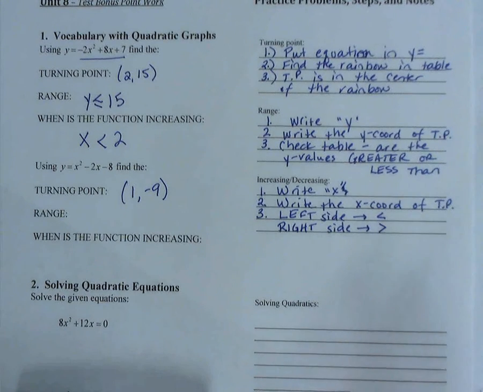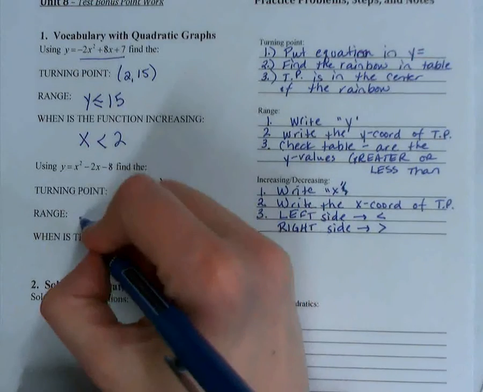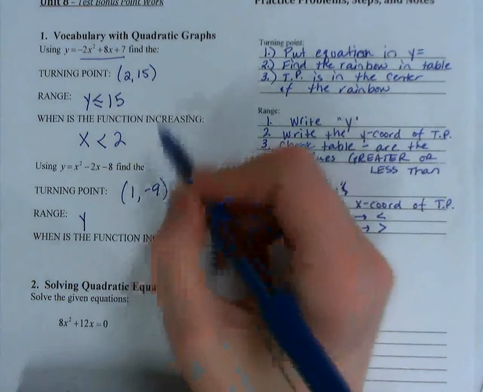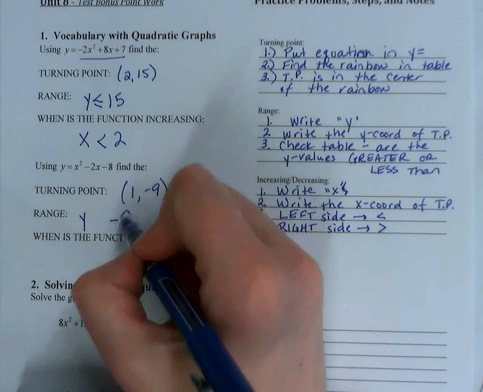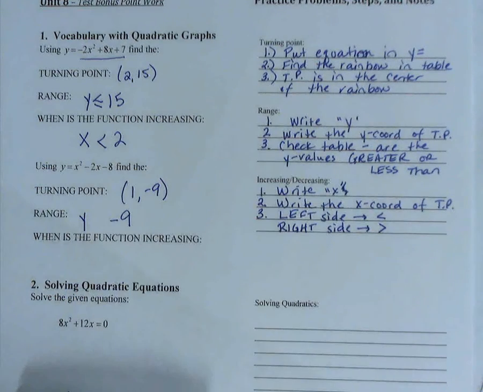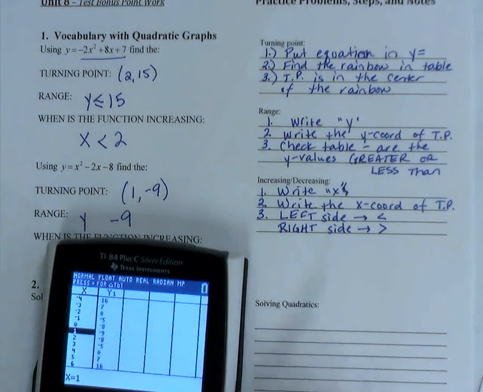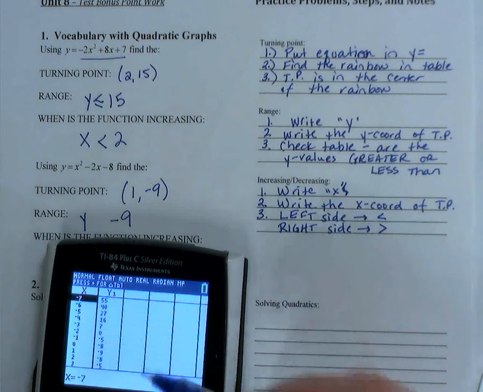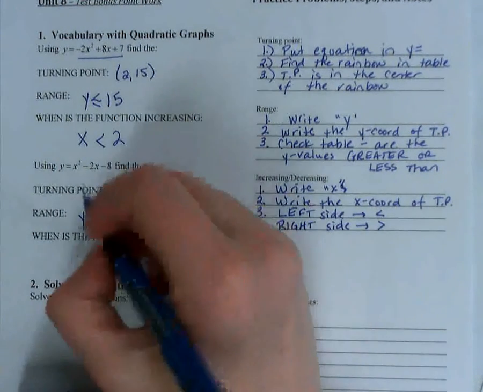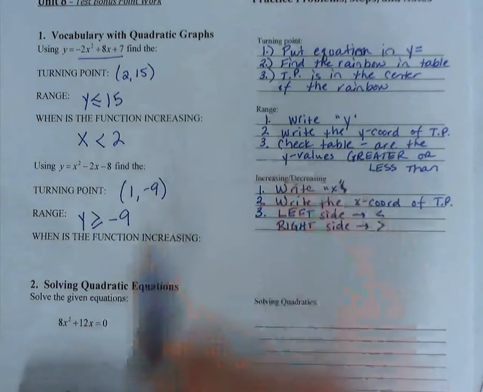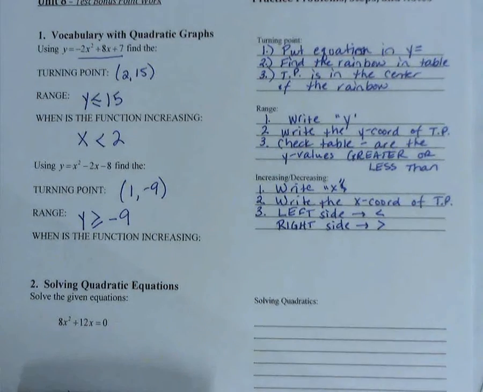So always hit pause. Now, for the range, I'm going to write the y, and then I need the coordinate from my turning point. Negative 9 is the y coordinate from the turning point. Looking at my table here, look at all of these other numbers that I'm seeing. All of these other y values are greater than or equal to negative 9.